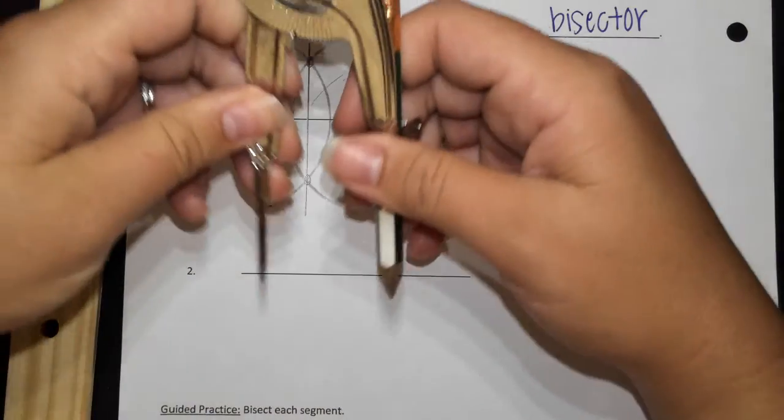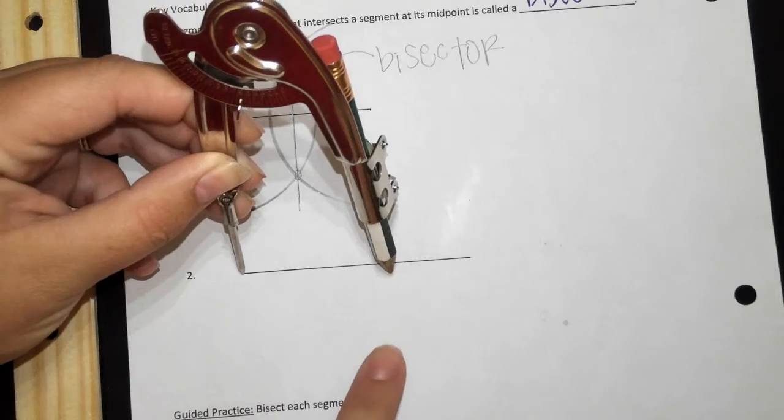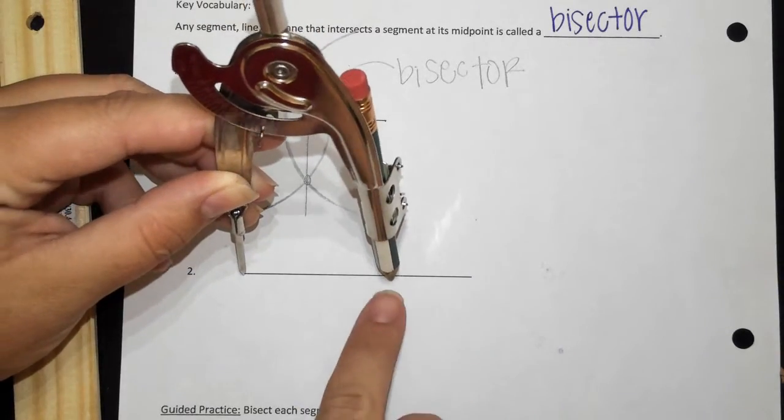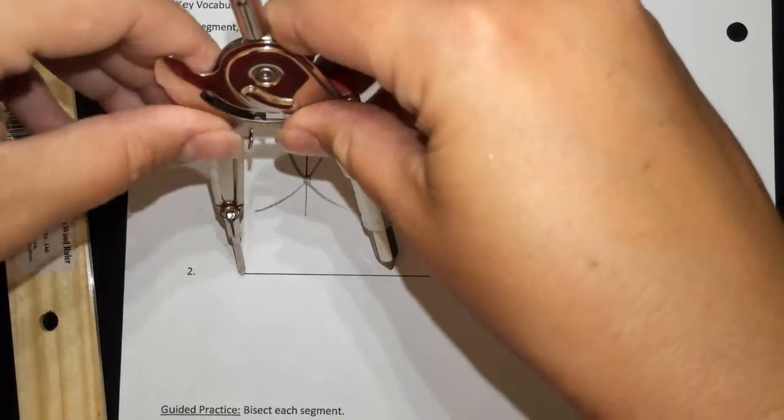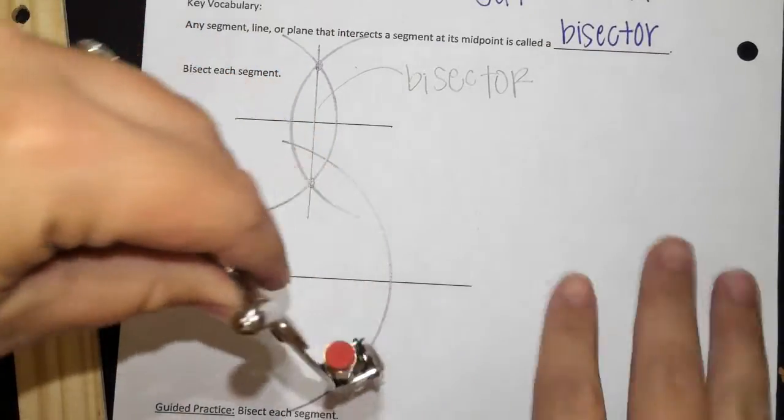Okay, try 2. Try 2. Make sure it's a little more than halfway. You see, like, yours doesn't have to be exactly the same as mine, just more than halfway. Draw your arc.